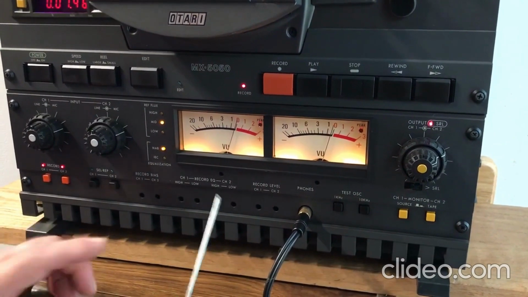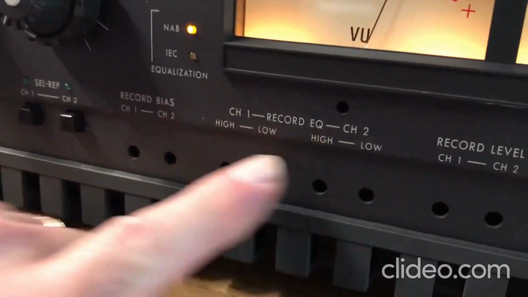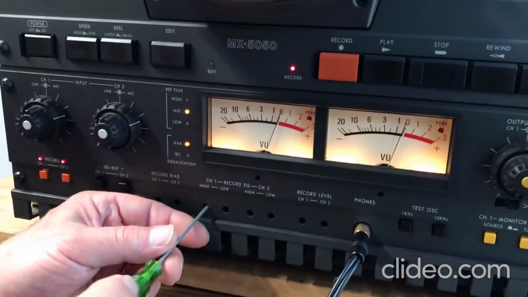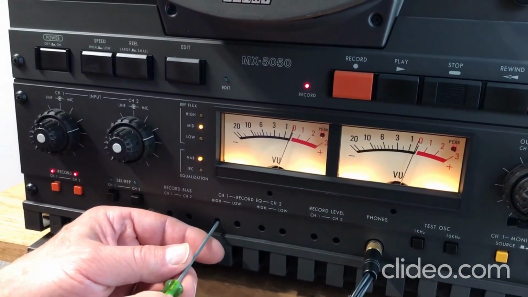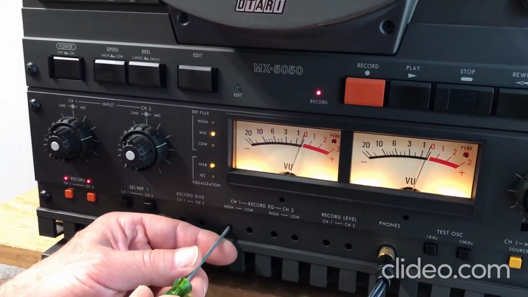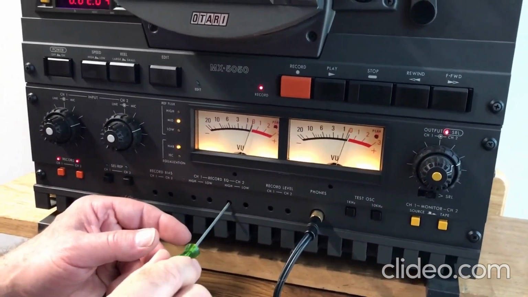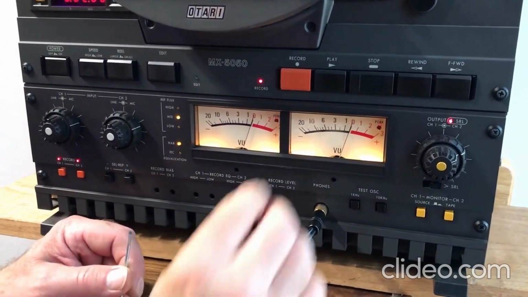Put it into tape, and we have record EQ. Channel 1, channel 2. Okay. And since we're going 15 IPS, we do the high first. High is for 15, low is for 7.5. And what we do is we turn the control, and we set that for 0. Okay? And that's it.